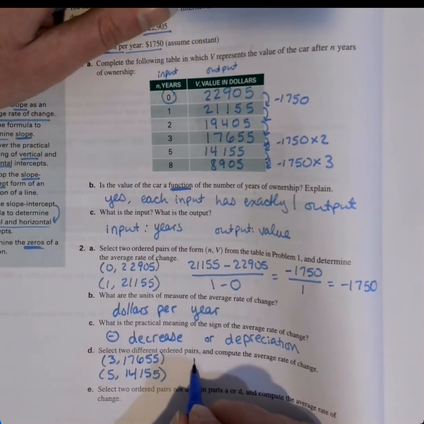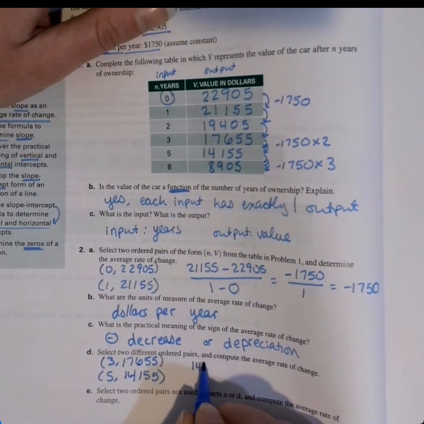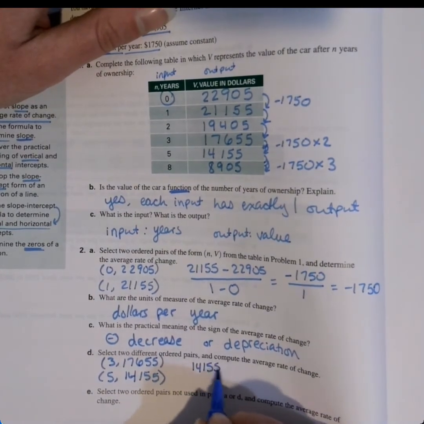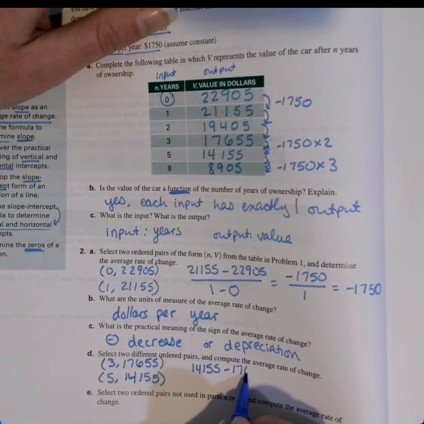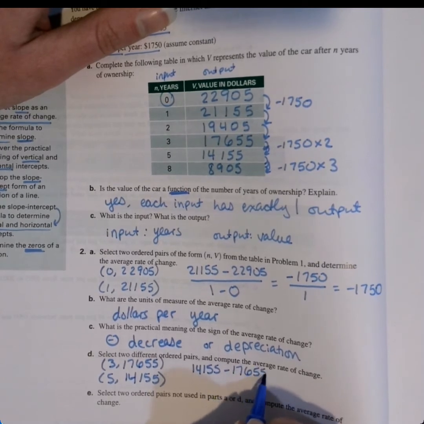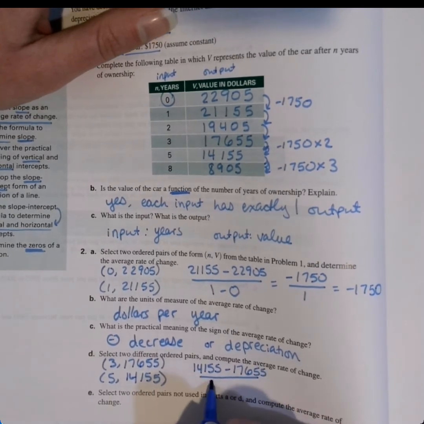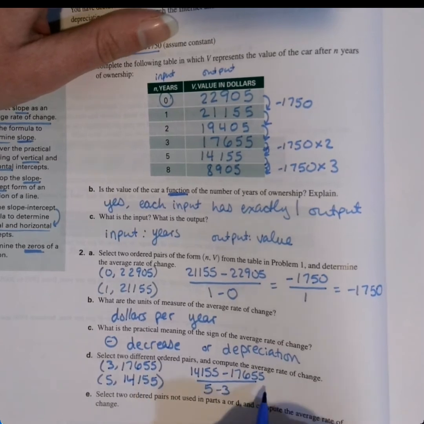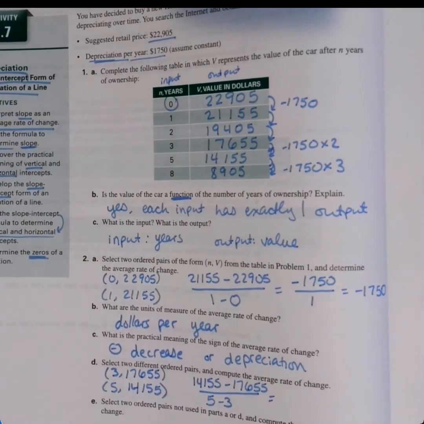So change in output, we have our 14,155 minus our 17,655 over our 5 minus 3. I'm going to grab decimals to help me with the difference here.